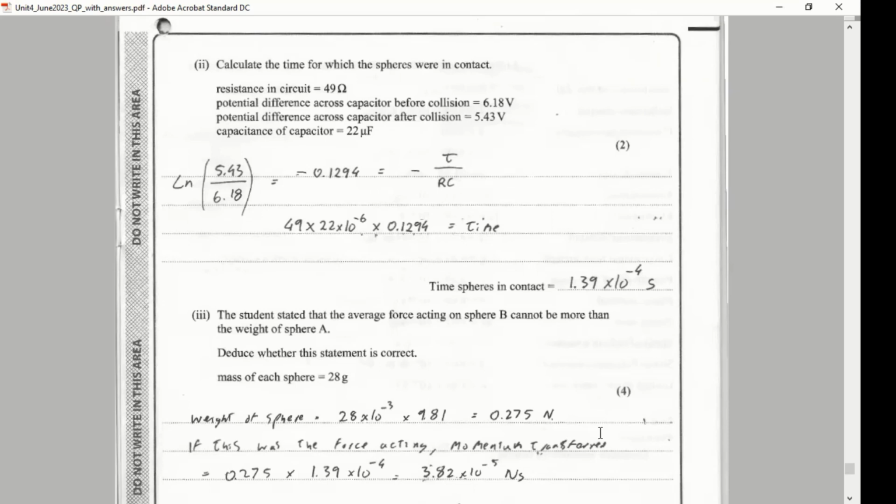You know RC because they're telling you it's 49 times 22 times 10 to the minus 6. So if you multiply the RC by the number you came up with, you get the time. So the time is 1.39 times 10 to the minus 4 seconds. Probably quite a lot of work for 2 marks. Probably worth 3, but there you go. 1.39 times 10 to the minus 4.